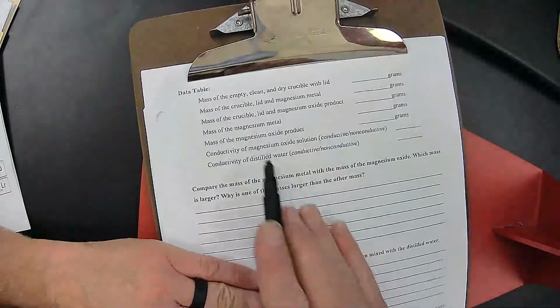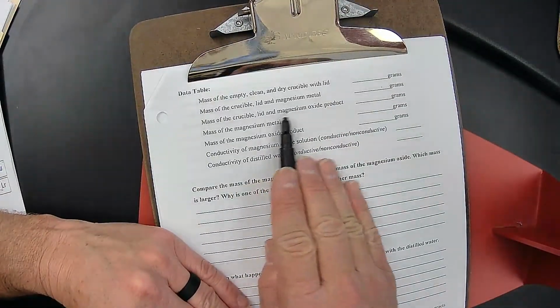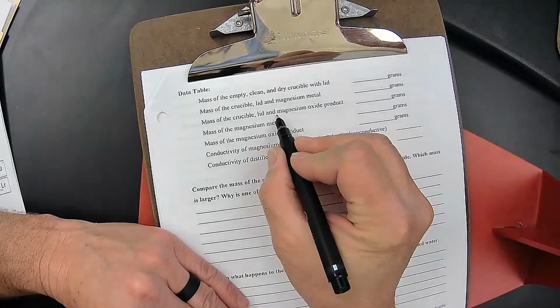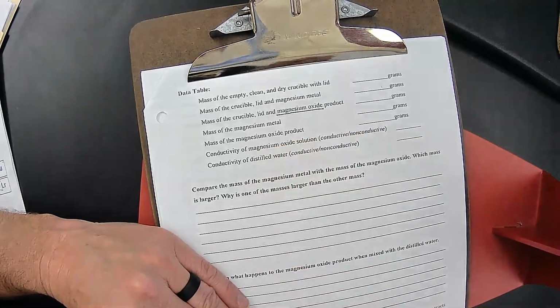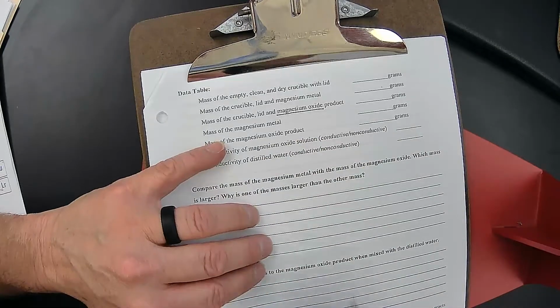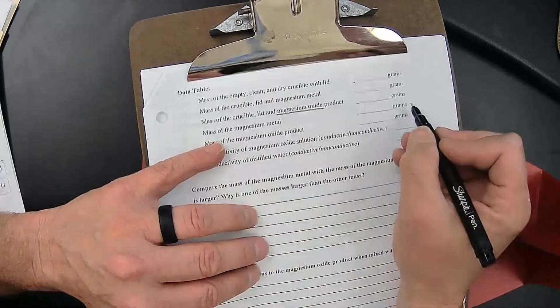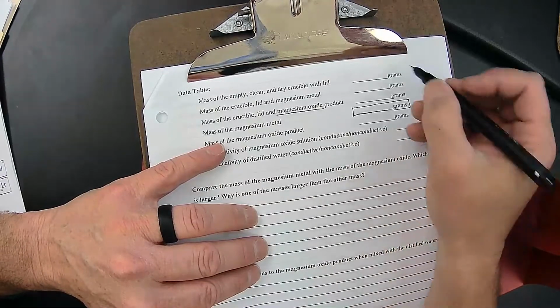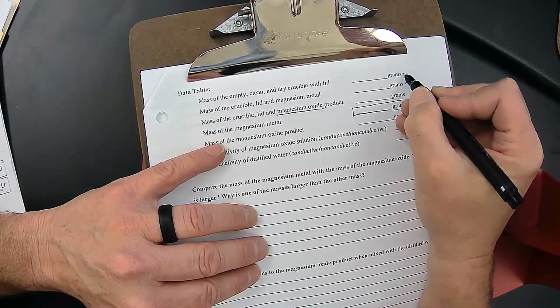So at the end, what you measured was the crucible, the lid, and the magnesium oxide product. That is your product. That's what you end up with at the end. So when you're finding the amount of magnesium metal, you're just subtracting these two.